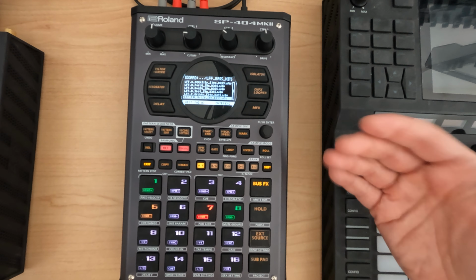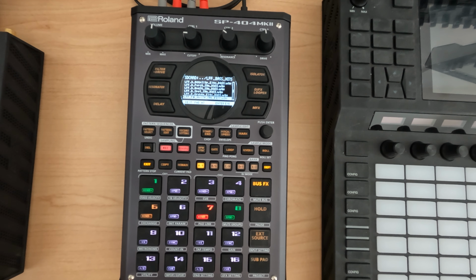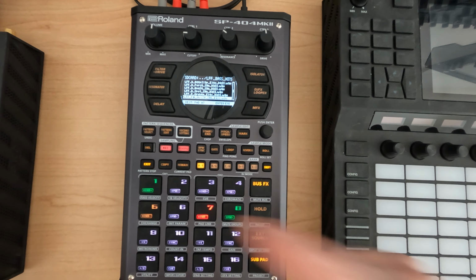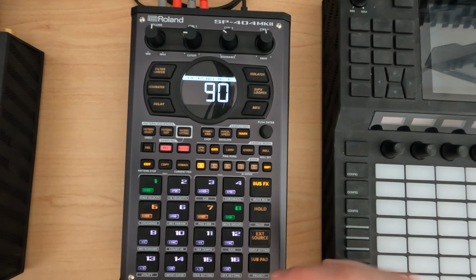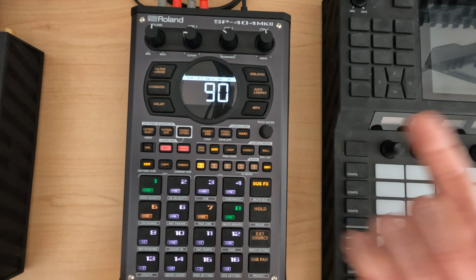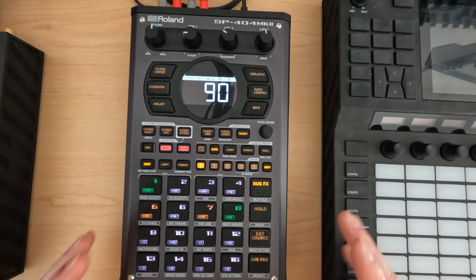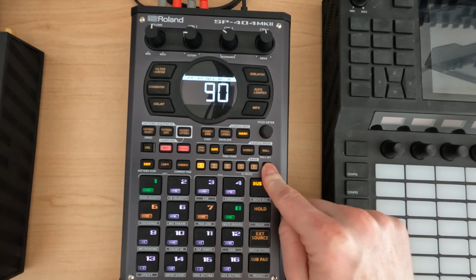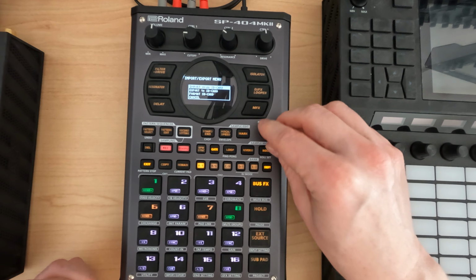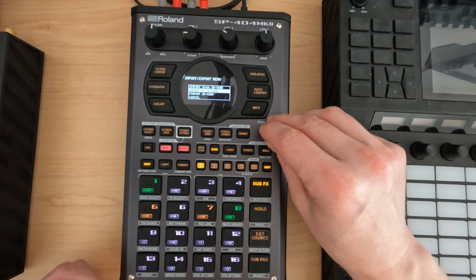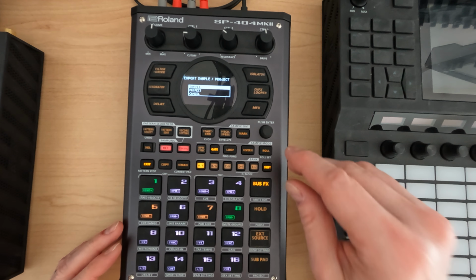Anyway, I hope this kind of helped walk through just importing a sample and using it through an SD card. And the next piece that you might want to do after that is, let's say you want to export a sample because you've recorded a loop or something that you want. You're going to want to hold Shift, hit pad 14. It's going to bring up your import export menu. And this time you want to do export to SD card.